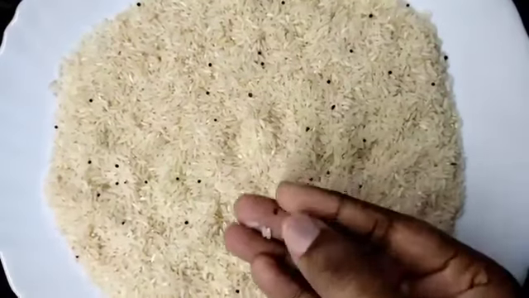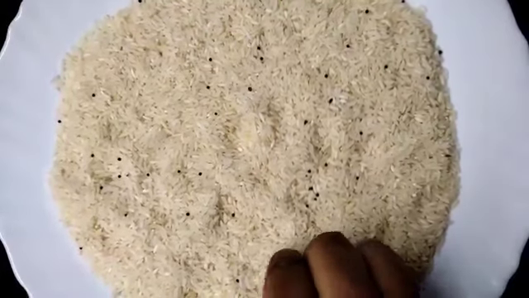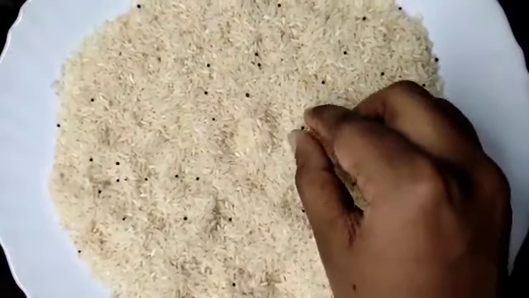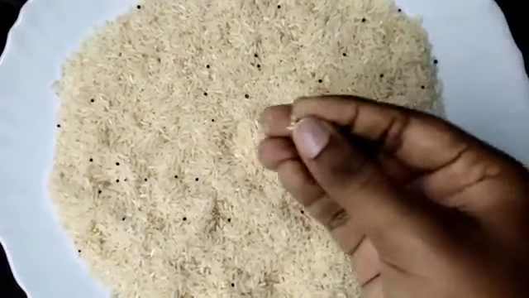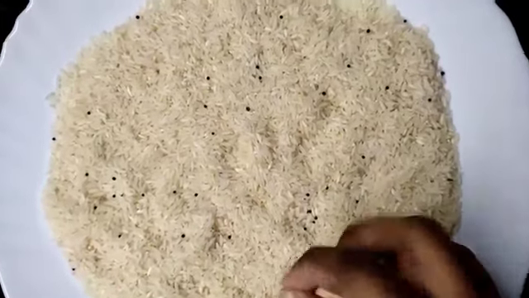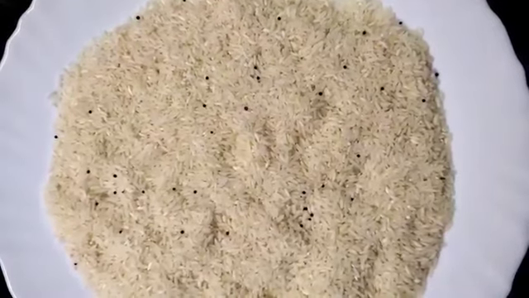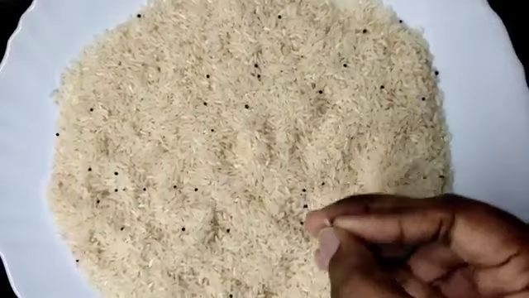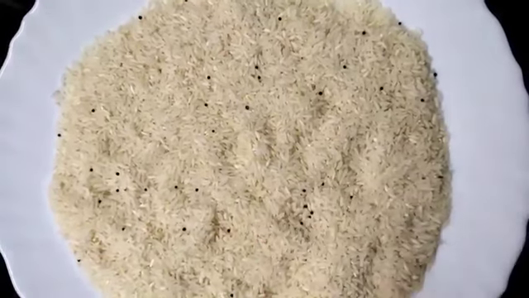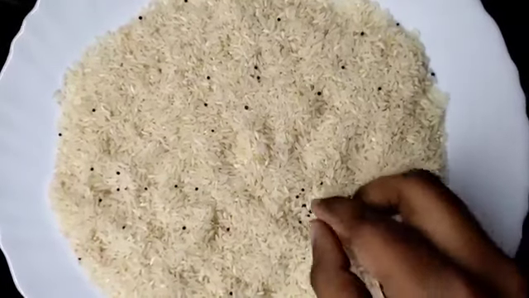This method is suitable when the mixture has a size difference between the particles that have been mixed together. Here you can see the rice is a bit larger when compared with the stones. So what do you call this method of separating the rice from stones?